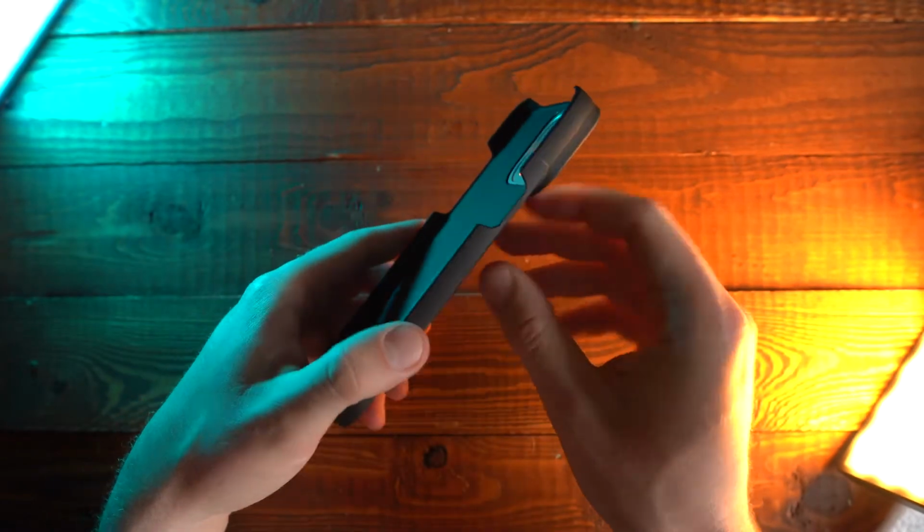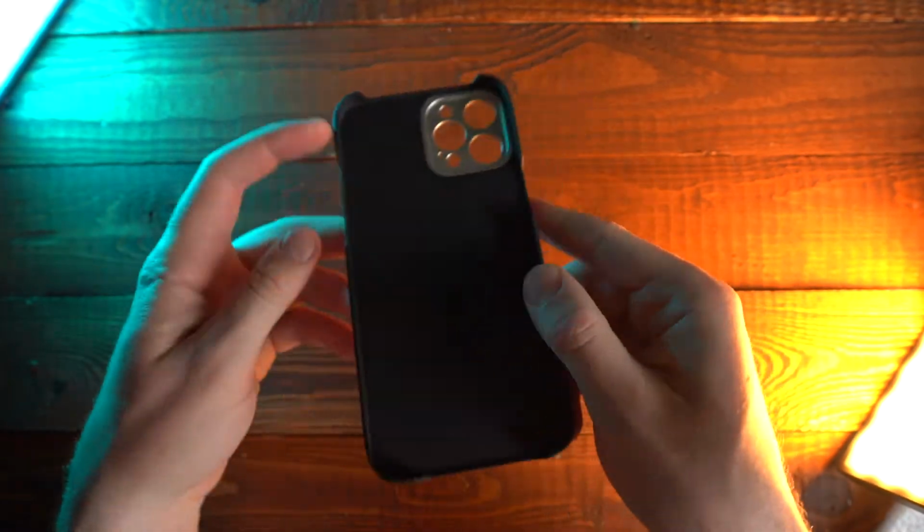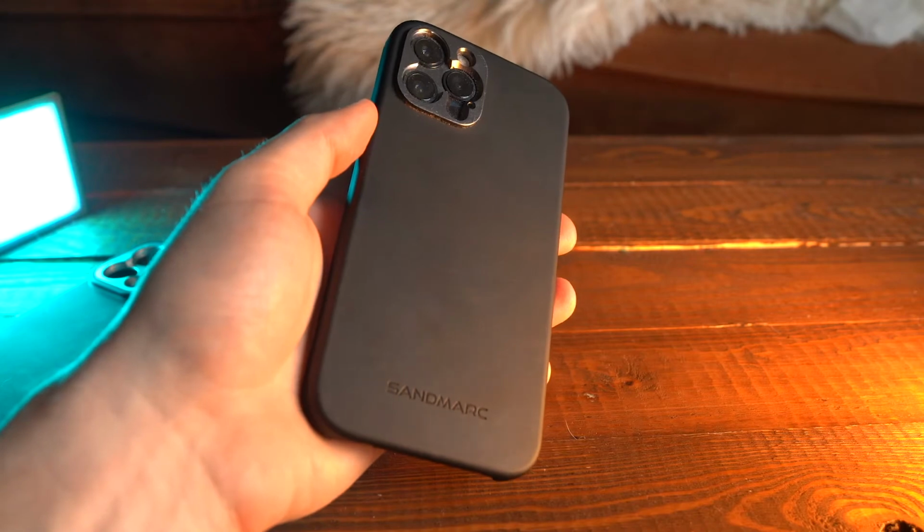But in my opinion, I would suggest that you go with the Pro case. That's what SANDMARC sent over to me as well, and that's what I'm actually using as my daily case. I've been carrying my phone in this case for the past couple of weeks, and I've been loving this case. So this case feels a bit more premium.